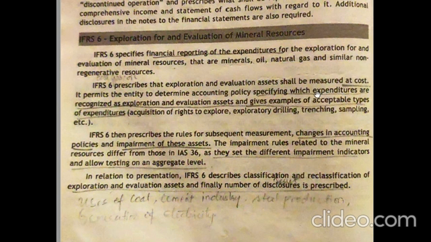The impairment rules related to the mineral resources differ from those in IAS 36, as they set different impairment indicators and allow testing on an aggregate level. So how these impaired assets can be found is, every mineral will not have the same worth. For example, the worth of soil is different for different soils, isn't it? Different soil has different features. In the same way, every mineral will not have good features in it. So a testing procedure is gone through in order to test whether that particular mineral or that particular asset is impaired or not.